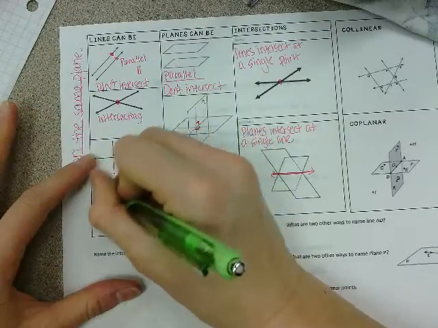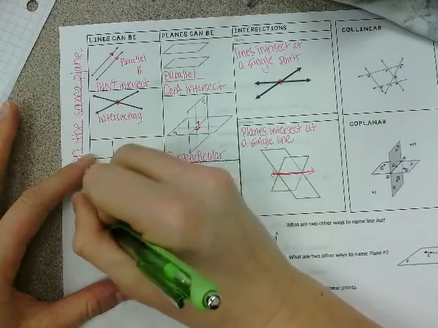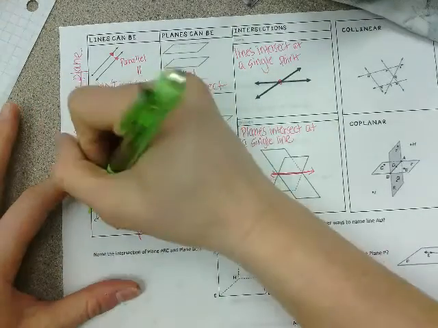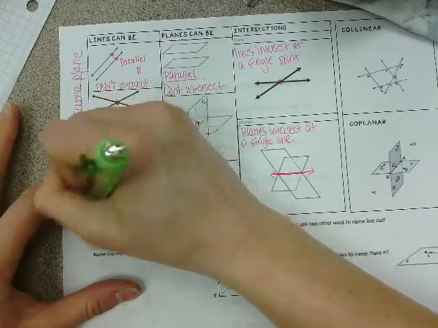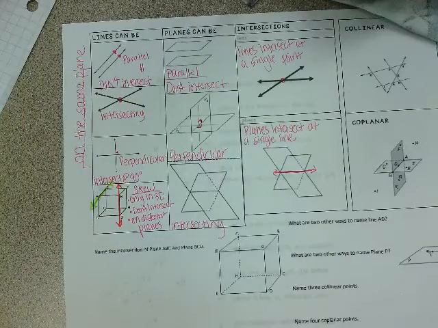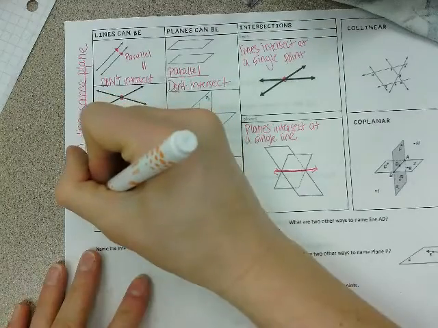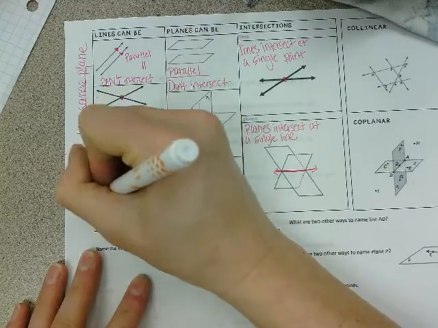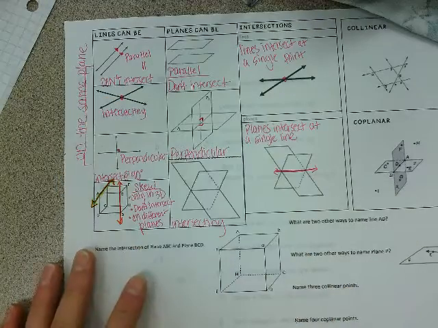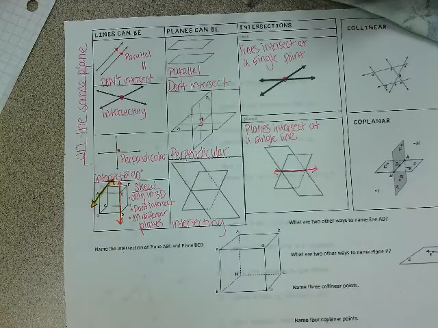So line EA. There are many examples on here. This is just one of them. Okay, EA is skew to BD.